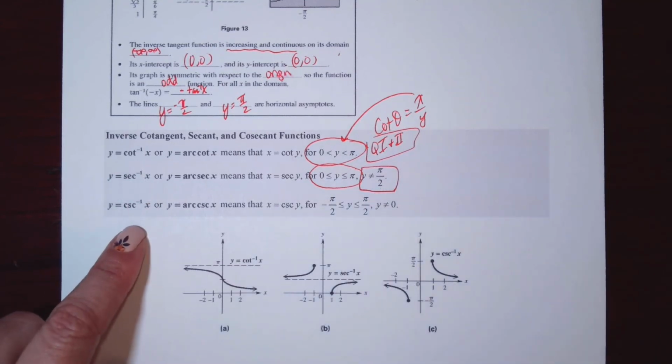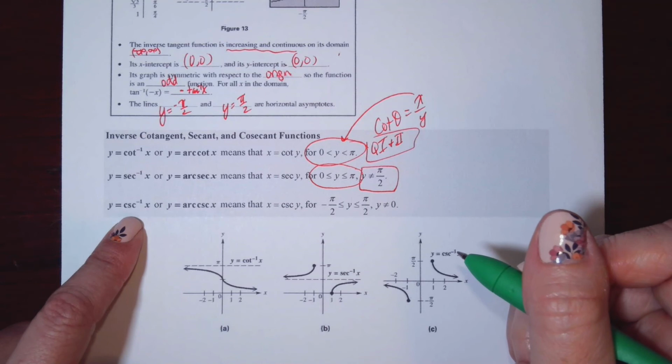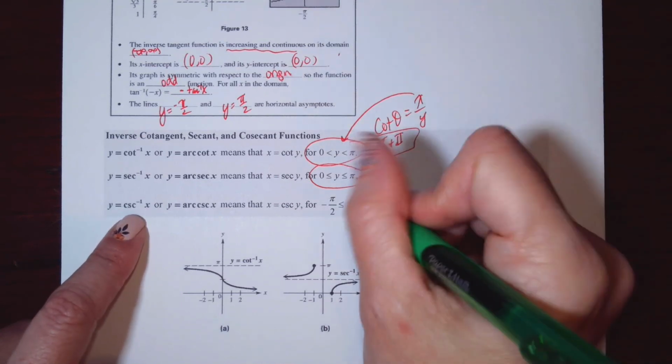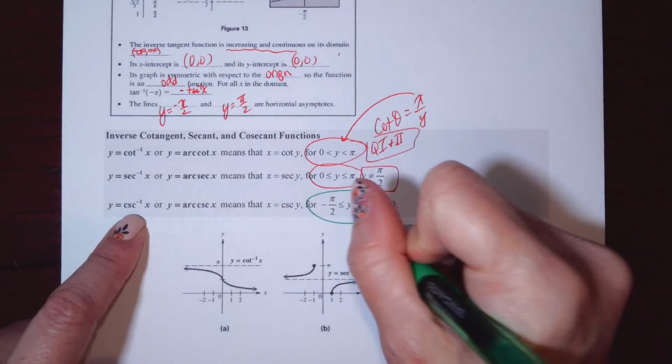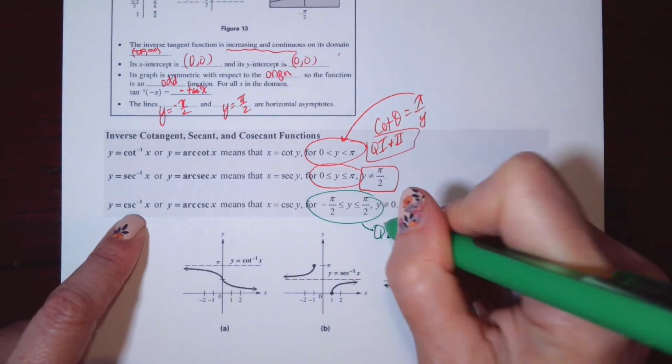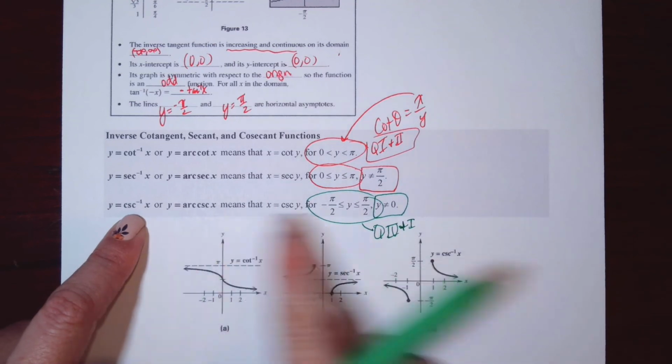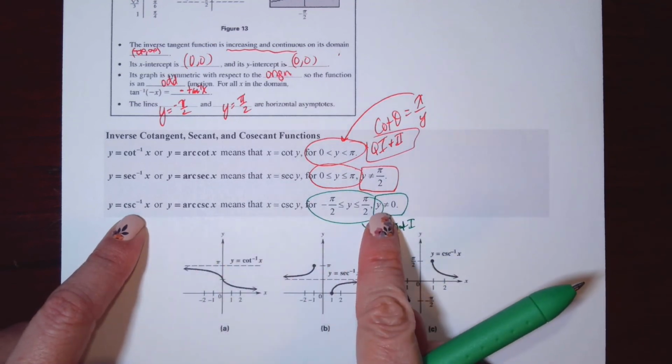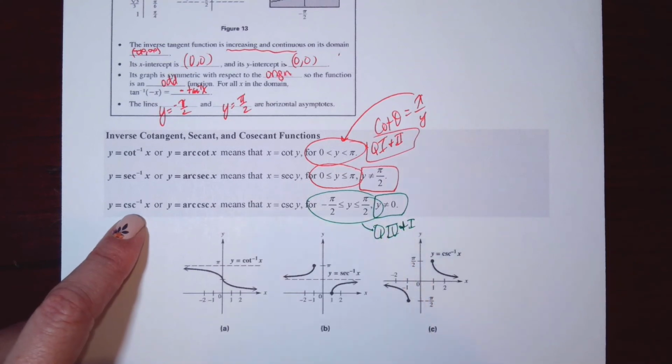And then cosecant is the reciprocal of sine, so cosecant inverse goes along with the restrictions for sine inverse, quadrants 4 and 1, but cosecant is undefined at 0 radians, 0 degrees. So it has to leave out that value.